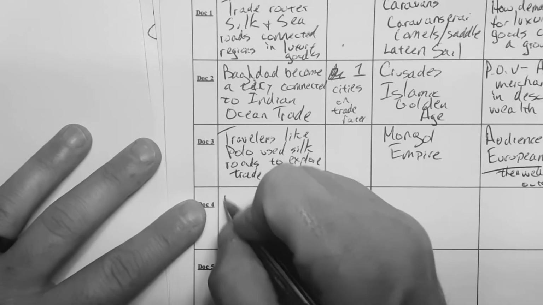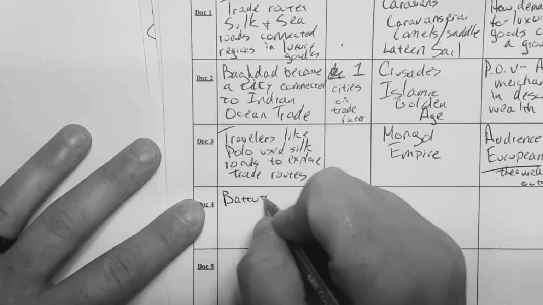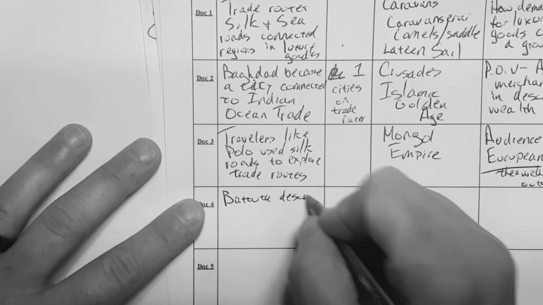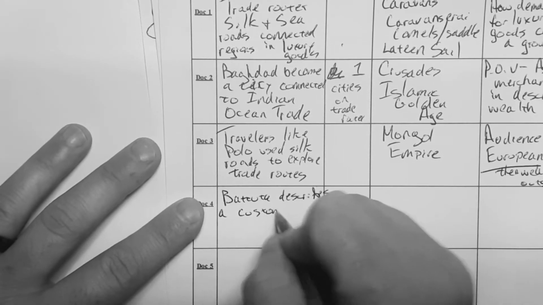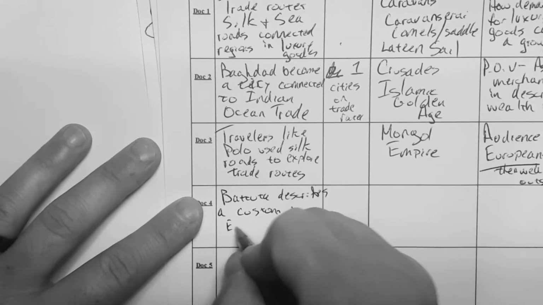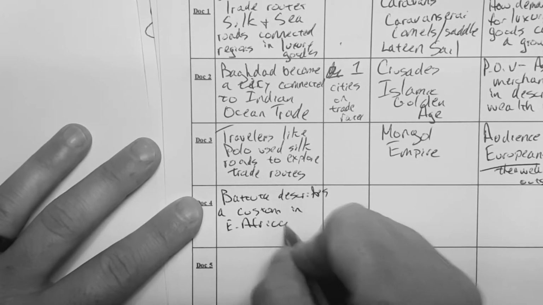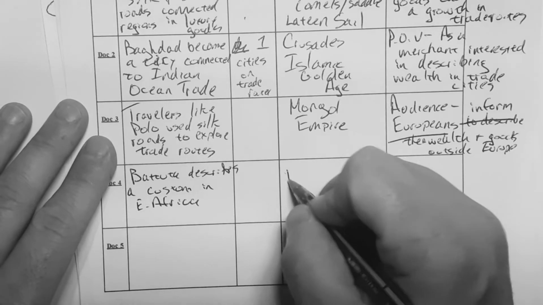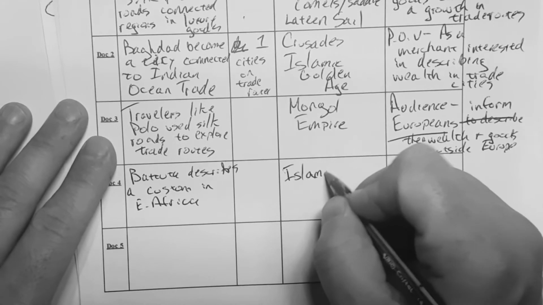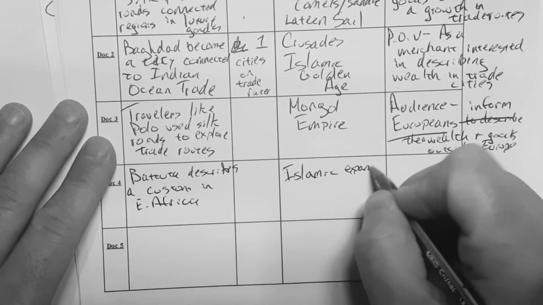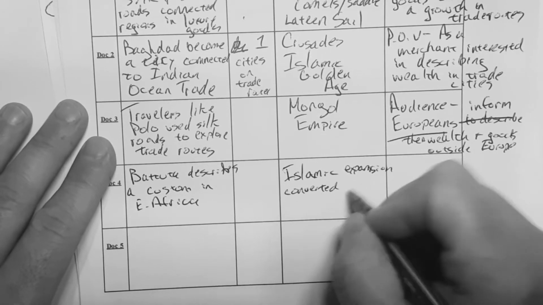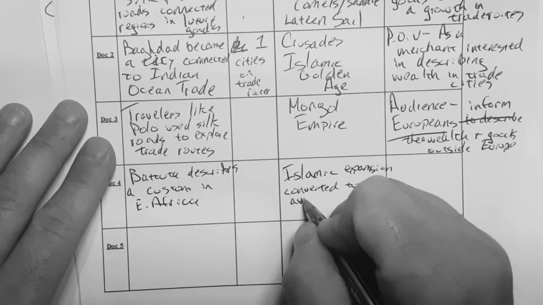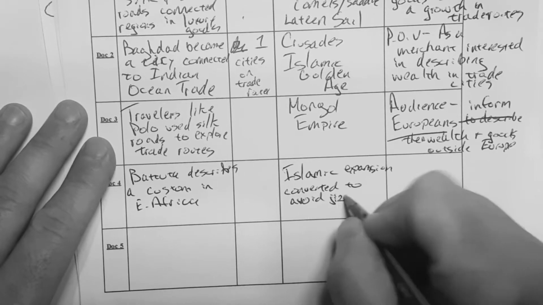Okay, so quick here. Battuta describes a custom in East Africa. All right, if you want to go outside evidence, you can talk about the Islamic expansion and how a lot of people converted to avoid paying tax. If you guys don't remember the name of that, it was the Jizya tax.